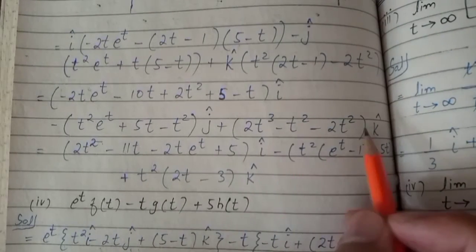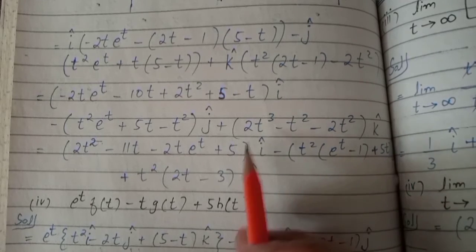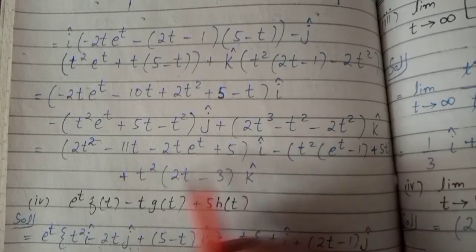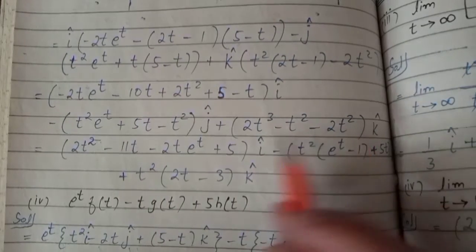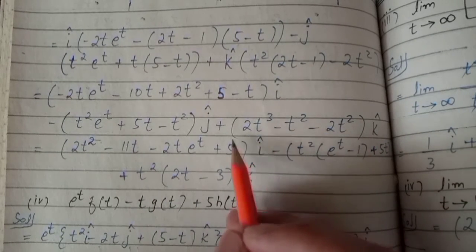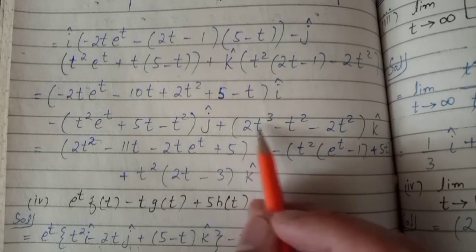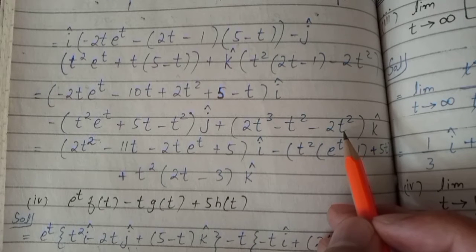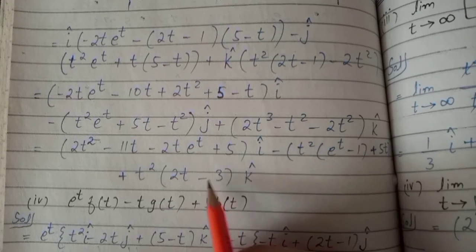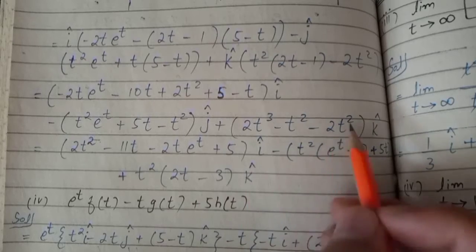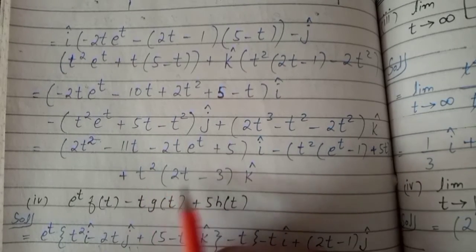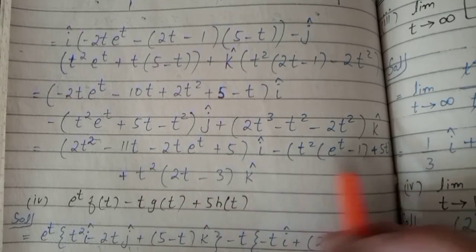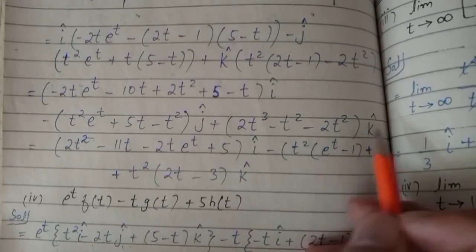Now we come to the third component. You can see I have taken t square common from these. If we take t square common, this 2t cube will become 2t, minus t square minus 2t square will be minus 3t square. Minus 3 is here, t square, I have taken t square common, so it will be t square multiplied by 2t minus 3, and k is here.